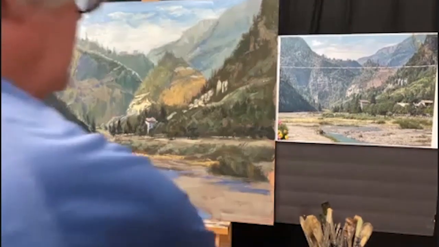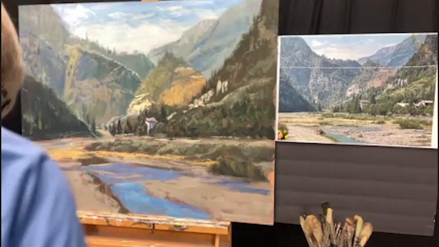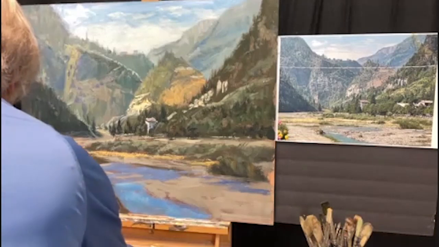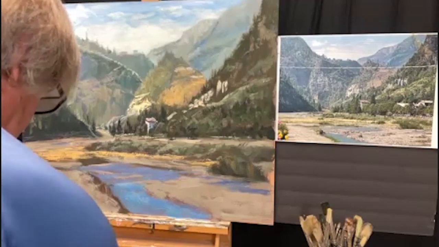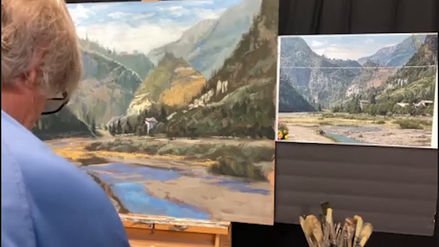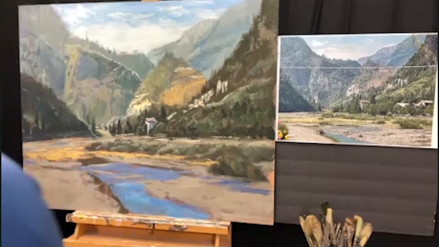Okay, now let's get the ground plane a little bit lighter. I didn't paint it as light as I wanted to on purpose. I think I'm going to use my knife, see what I can get out of that. I've got to add some solvent-free gel to it so it really flows.